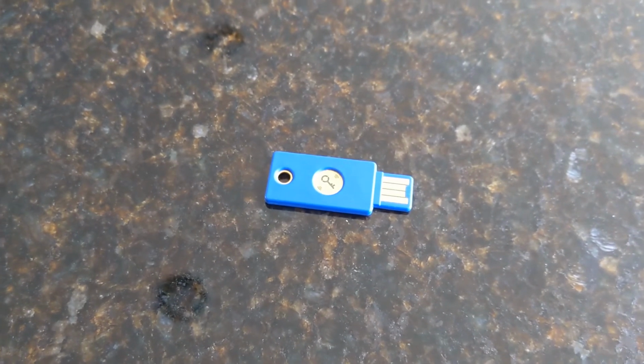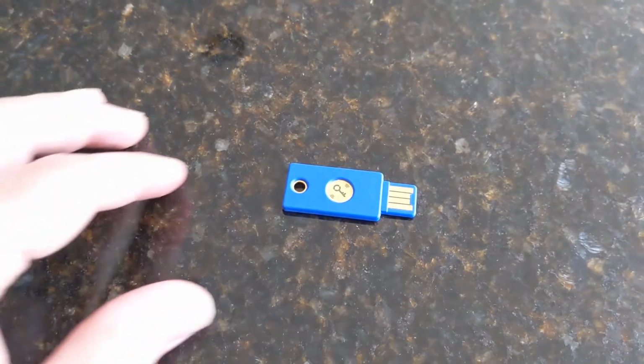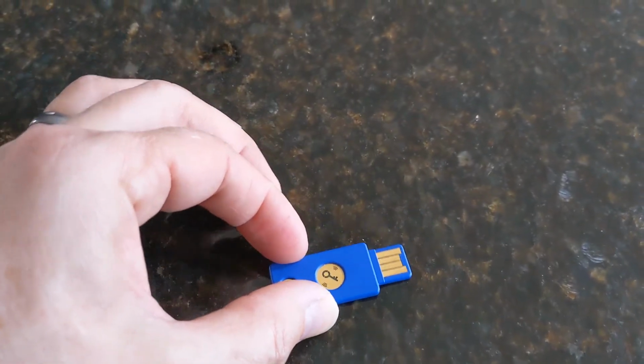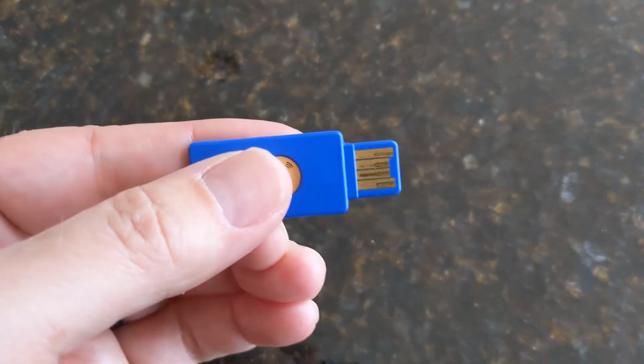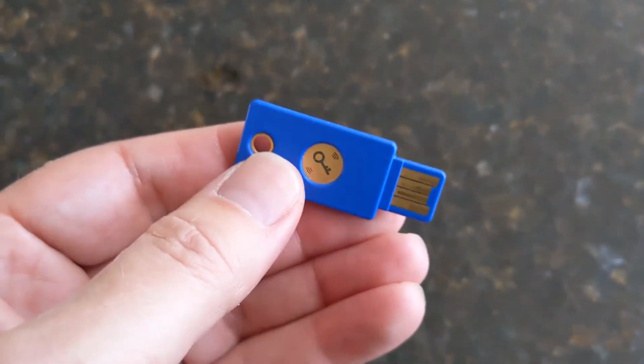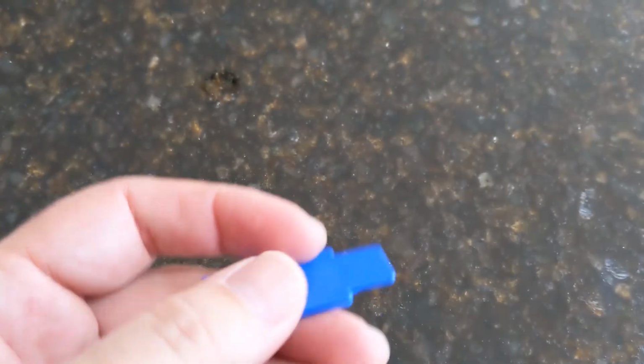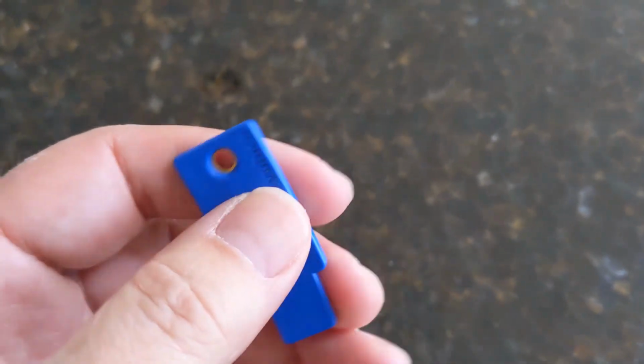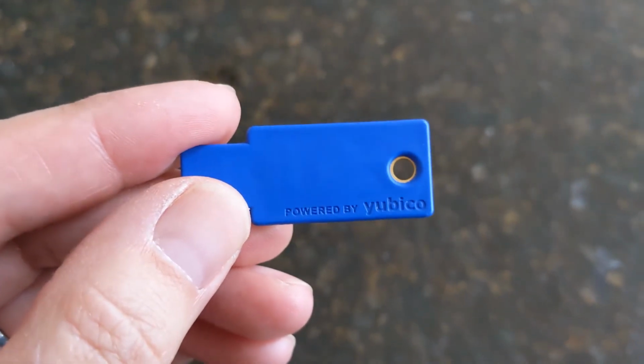This is a Yubikey. This is a very small device. This model fits into a USB-A slot. You can also get ones that fit into USB-C. It has a small button that you push when you're prompted to authenticate.